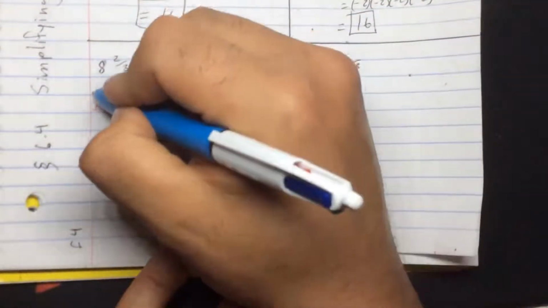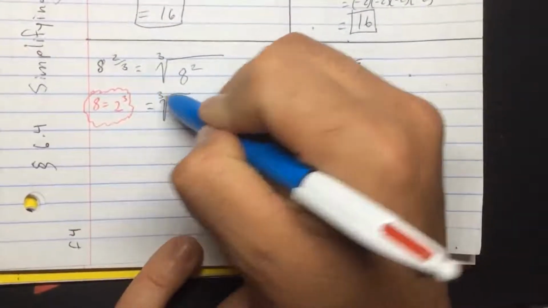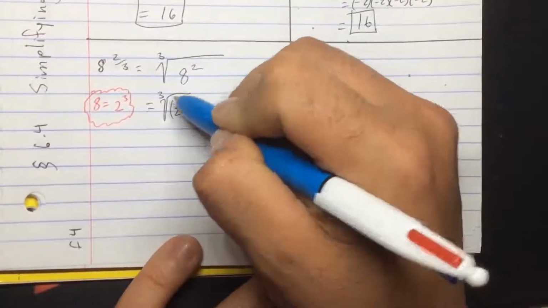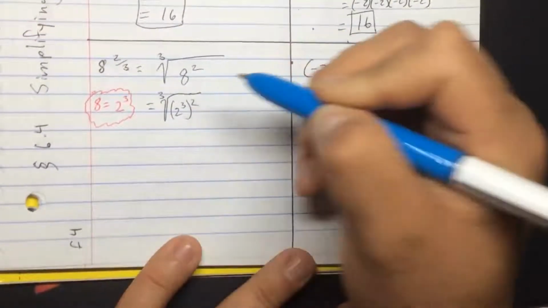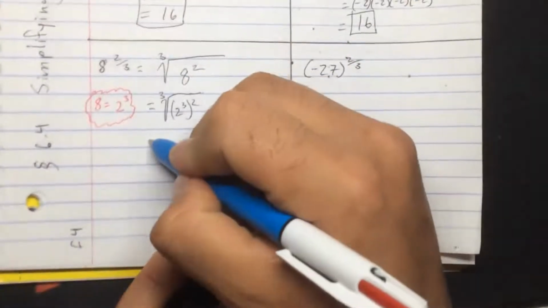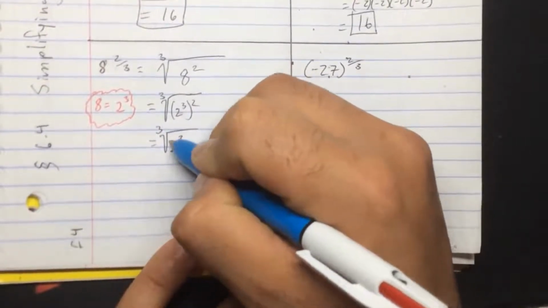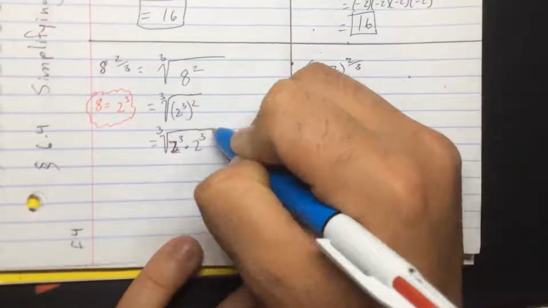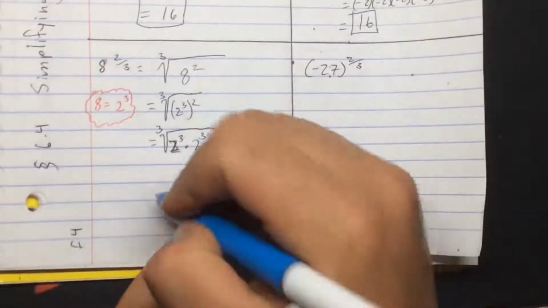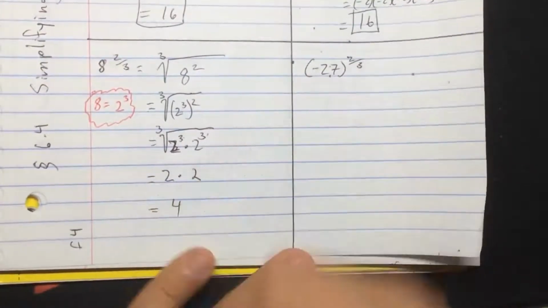So that means I can, well, I'm going to just put this on the side because I don't want you to say that's equal. I can rewrite this as the cube root of 2 cubed by substituting the 8 squared. That means I'm going to have 2 copies of this, so it's going to be equal to the cube root of 2 cubed times 2 cubed, which is perfect because that means all these can come out. So this is going to be equal to 2 times 2, which is equal to 4.